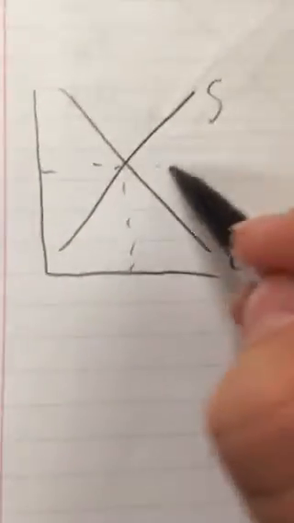Basically, this means you start with your supply and demand, your equilibrium price. Sorry about that. So you drag this price all the way across to a new curve, and this is going to be the price in perfect competition for the firm.